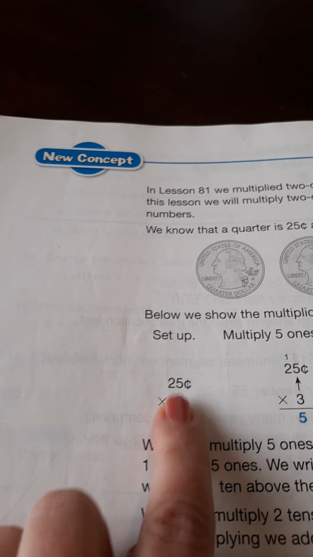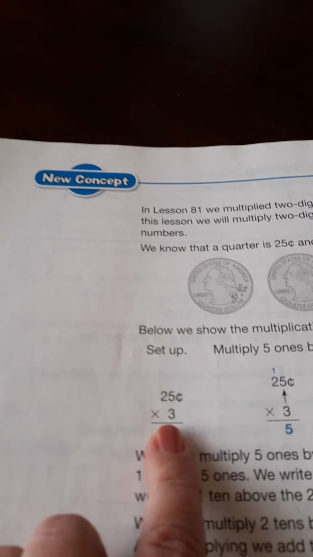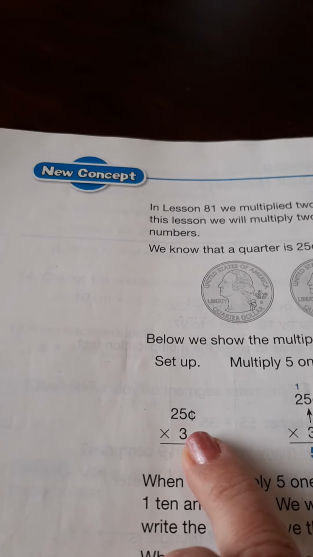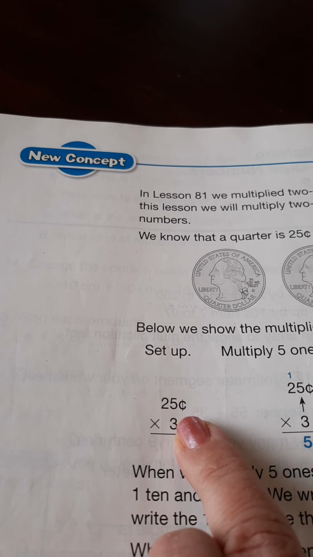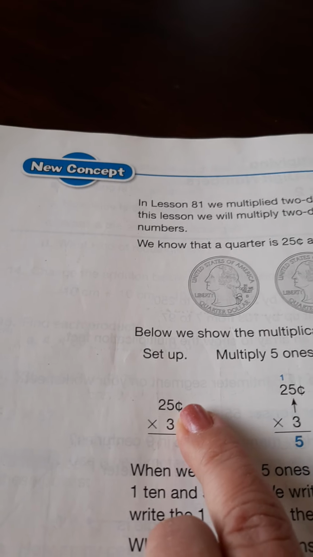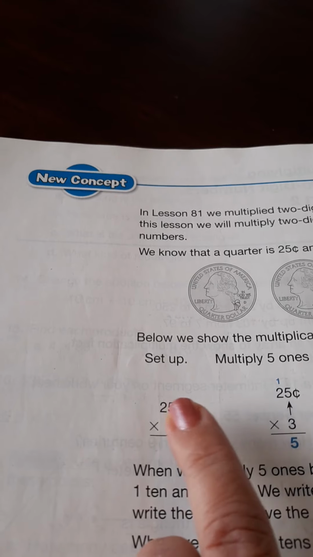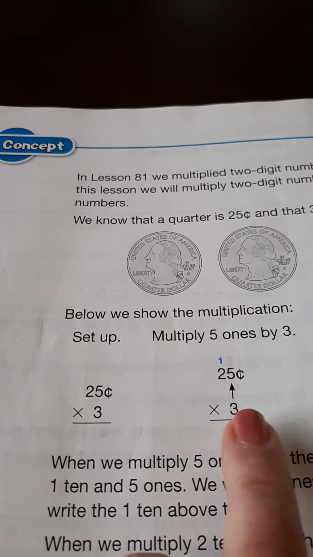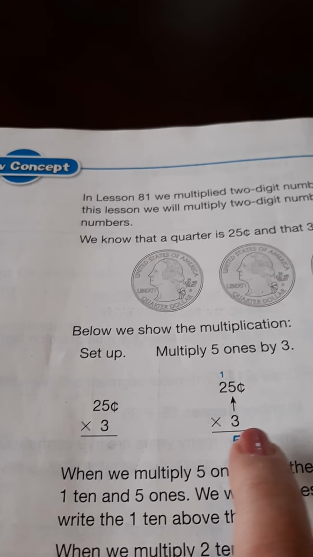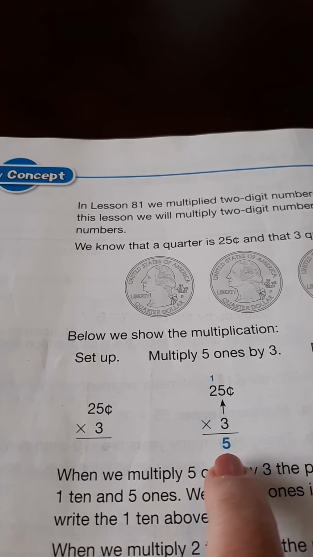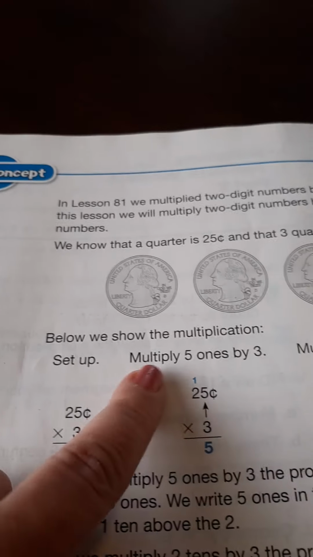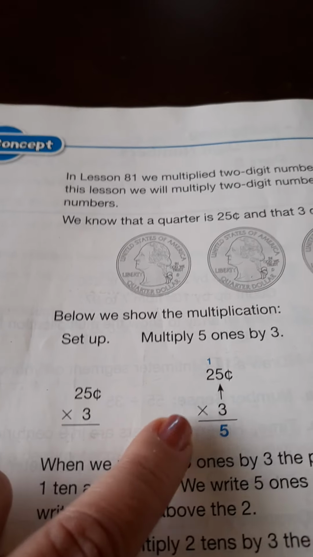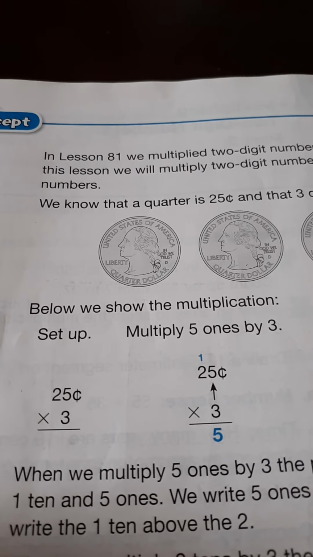Notice we have our numbers stacked, one on top of the other. Also notice that we've got our ones right here, one underneath each other, and that helps us to solve it. Okay, so we're going to multiply our ones next. So it's 3 times 5. 3 times 5 is 15, so they put their 5 and then they carried their 1 up here. So that's multiplied their ones.